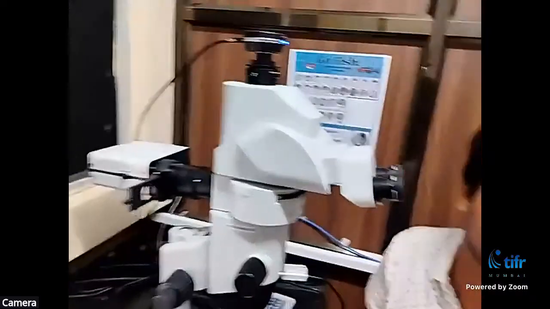Does it have a colorless blood? Yeah, I mean, now it has, but it is actually the red blood. It eventually becomes red.